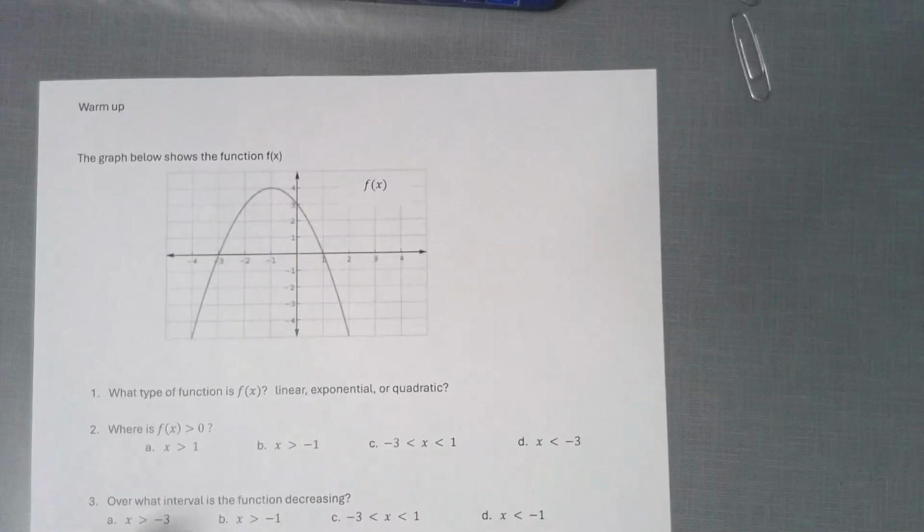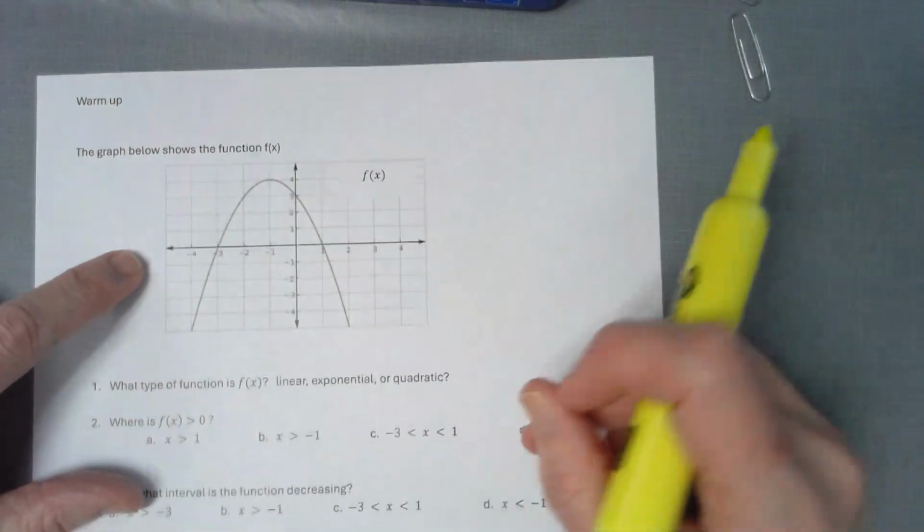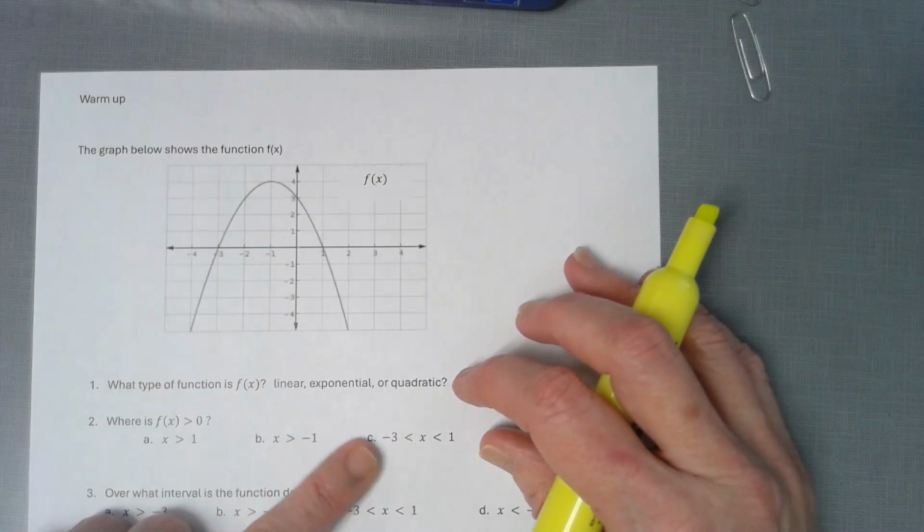Okay, so first thing is you may want to get out a highlighter or two. It may help you out. Next, they are giving us a function called f of x. What type of function is this? Linear, exponential, or quadratic? Elsie, do you know?